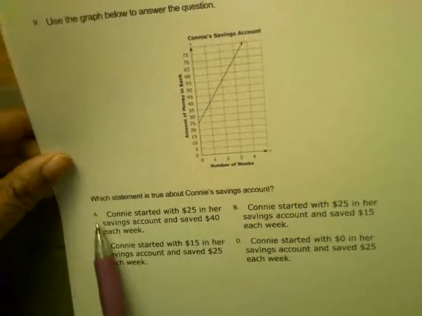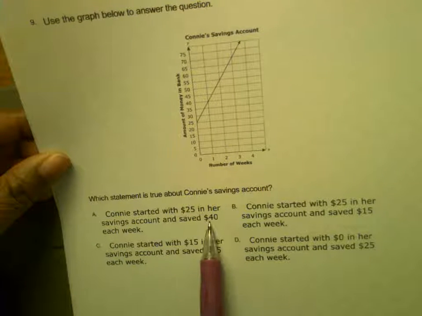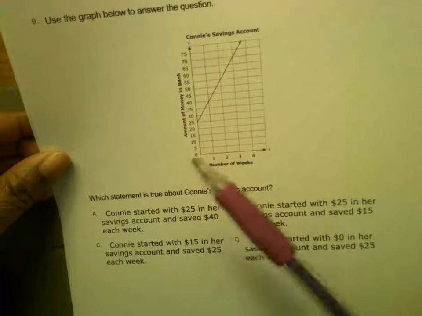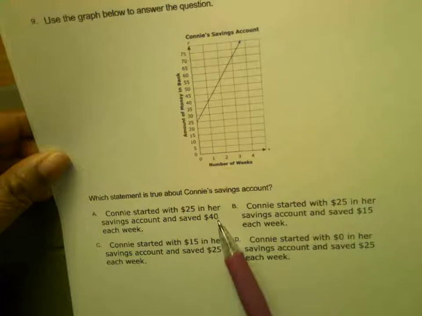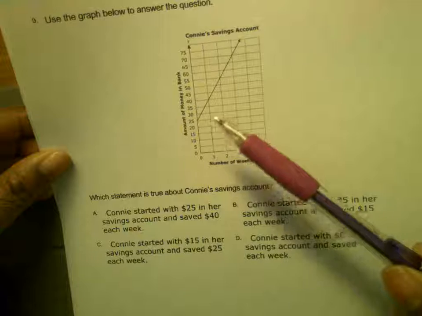Let's look at this. A, Connie started with $25 in her savings account and saved $40 each week. So she started off with 25, and every single week, which is going to be the slope, she saved $40. So you have to figure out where's the starting amount and what's the slope.